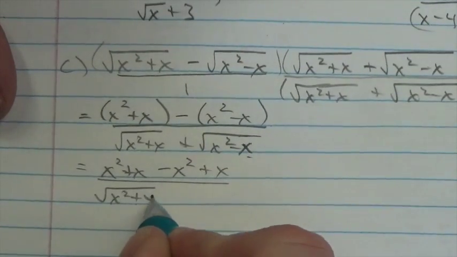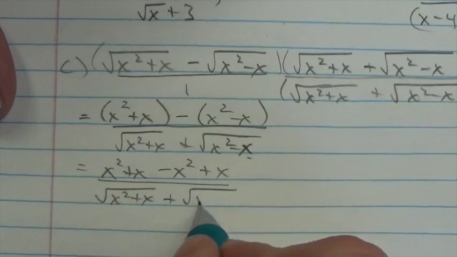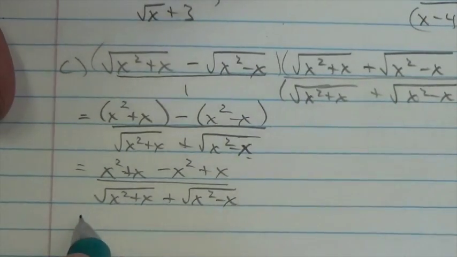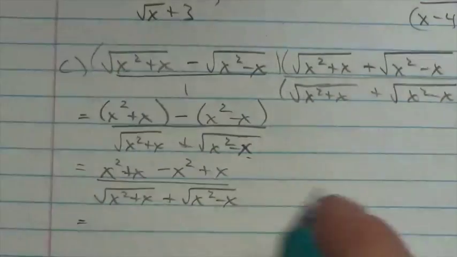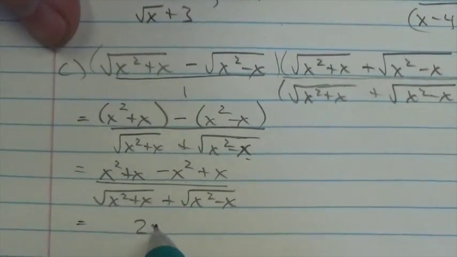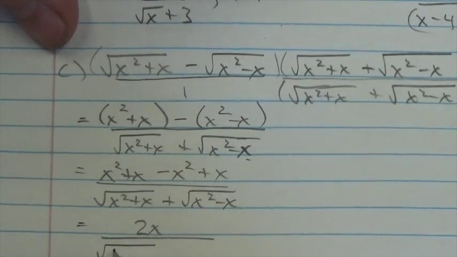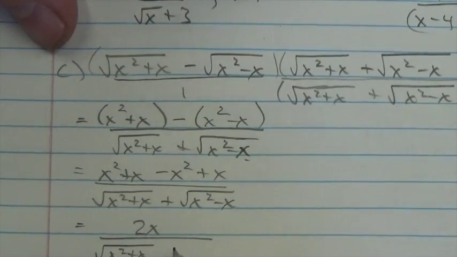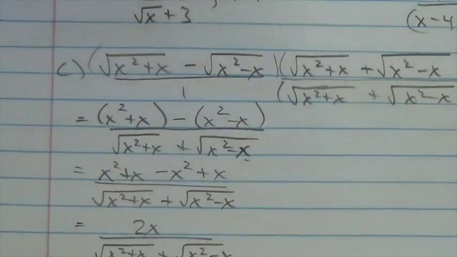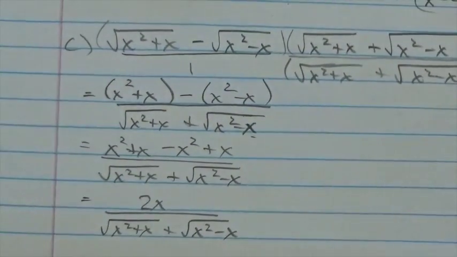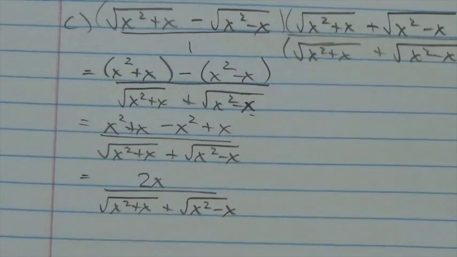And in your denominator, at this point, I'm not going to do anything else to it, so it's going to stay the same. In my numerator, x squared minus x squared goes away. x plus x is 2x. So we get 2x over the square root of x squared plus x plus the square root of x squared minus x. There you go. So I just need you to understand that rationalizing can apply from the denominator up or the numerator down.